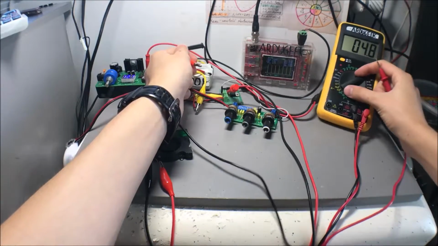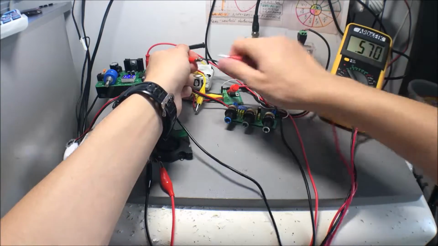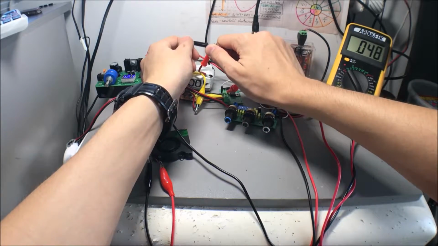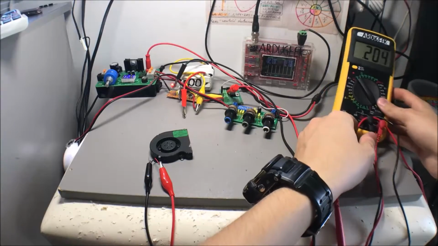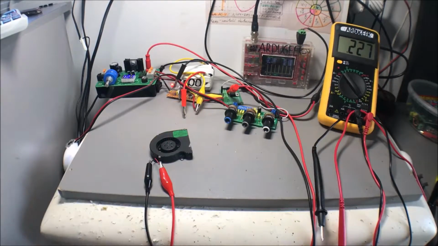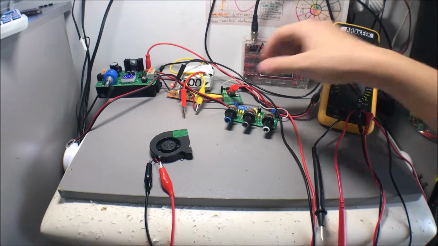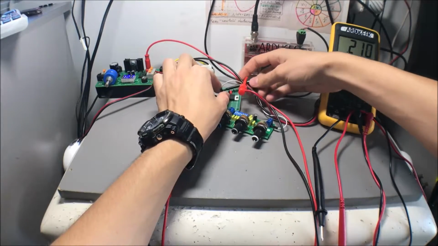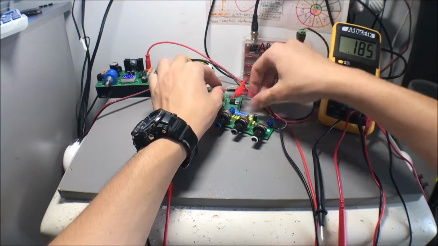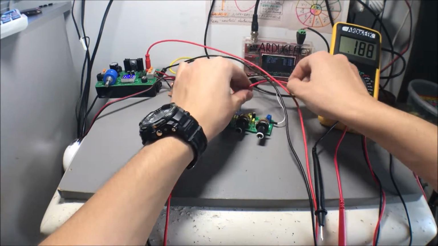My multimeter is not capable of measuring it, I think. Yeah, my multimeter is not measuring it accurately enough. So that's pretty much it. That's the very good solution to make yourself a stroboscopic light for stroboscopic experiments.